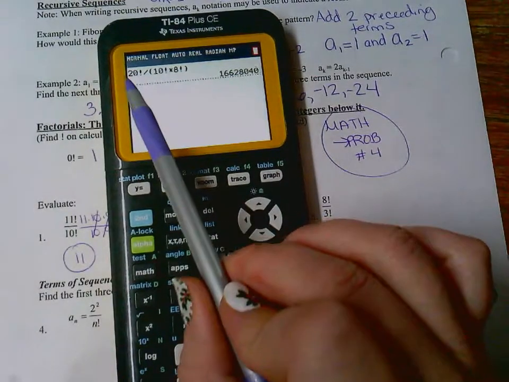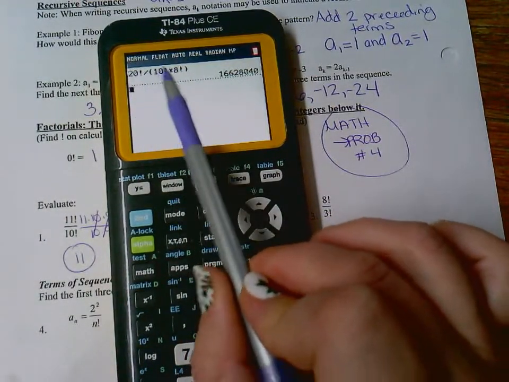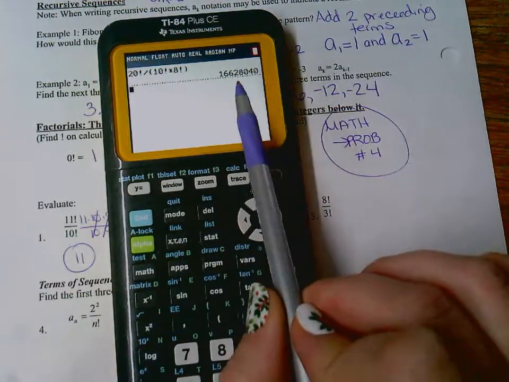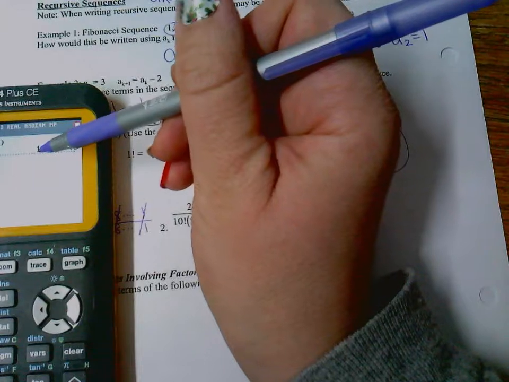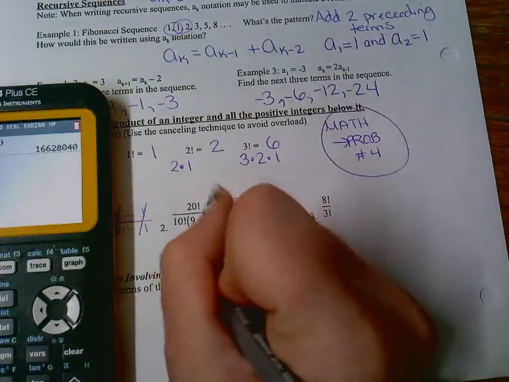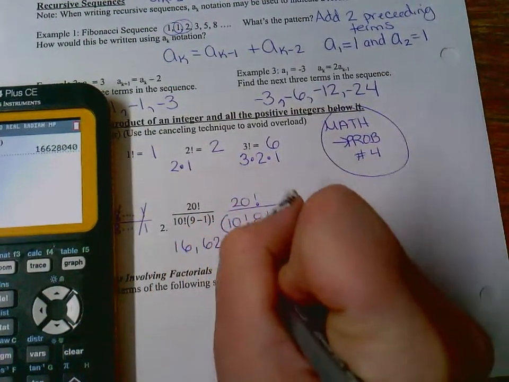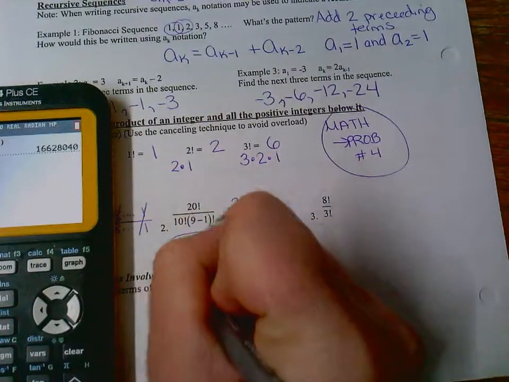20 factorial was a pretty big number, so even though I divided by a pretty big number, I still got a pretty big number. Let's see, looks like, is that 16 million? 16,628,040 comes out to my answer on the calculator.